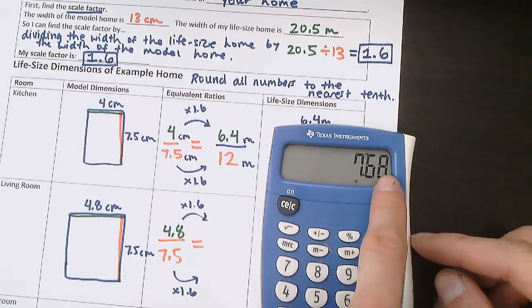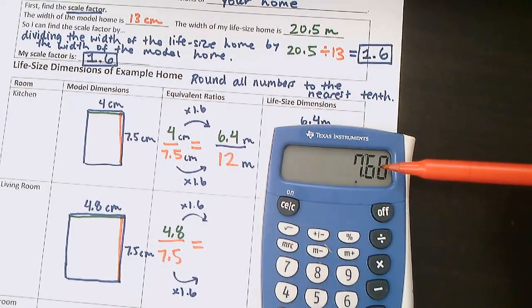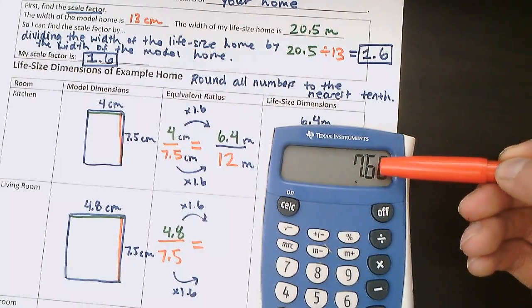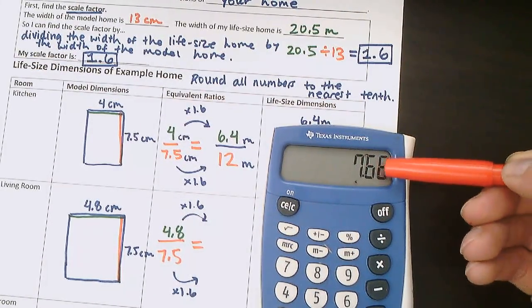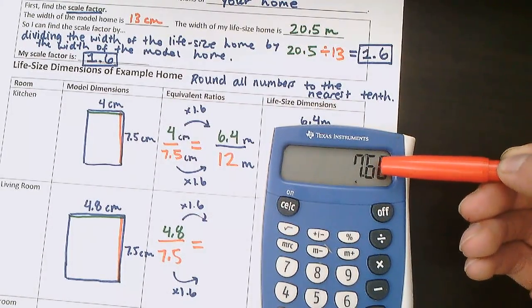Now remember, we want to round this to the nearest tenth. The tenth is the number right after the decimal, which is 6. So I look at the number after 6. If it's 5 or greater, I round the 6 up to 7. If it's less than 5, it stays at 6. So this is going to round up to 7.7.